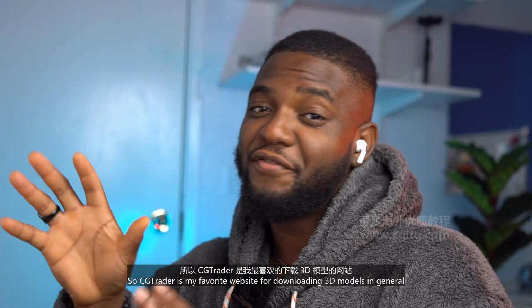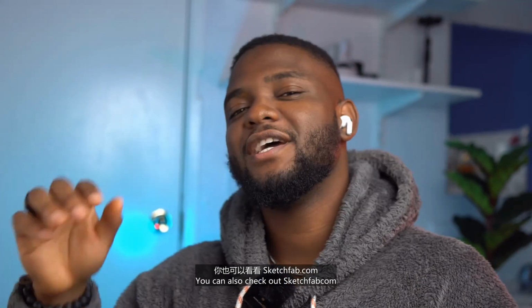So CG Trader is my favorite website for downloading 3D models in general. 99% of the time I am on this website. You can also check out sketchfab.com. You can have a lot of high quality 3D models there. I only go there if I can't find what I'm looking for on CG Trader. And also you can check out Blend Swap. Blend Swap is free and it's only Blender files. A lot of really creative 3D artists in the Blender community create 3D models and scenes and projects and they upload it on Blend Swap for the community, so you can check it out.